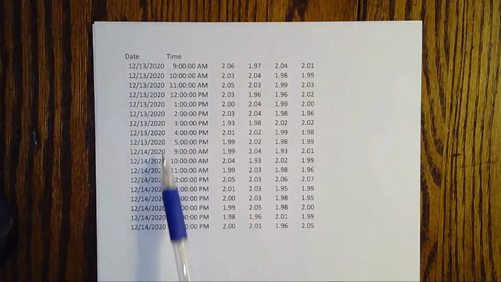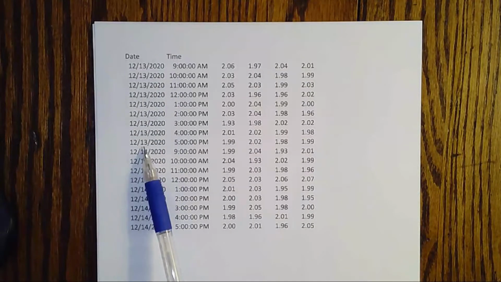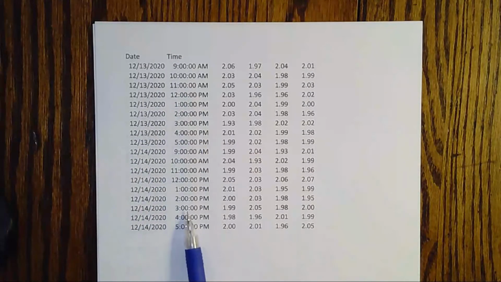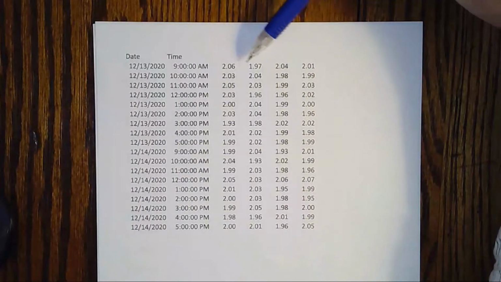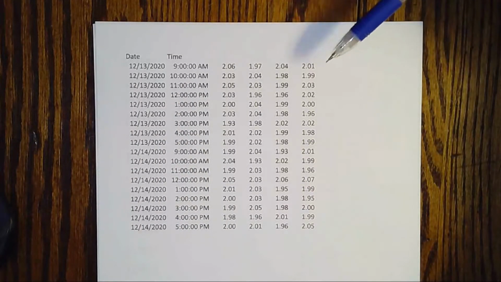9 samples on day 1, the 13th of December, and 9 samples on day 2, the 14th of December, taken at different times throughout the day. Each sample consists of 4 observations, 1, 2, 3, 4.